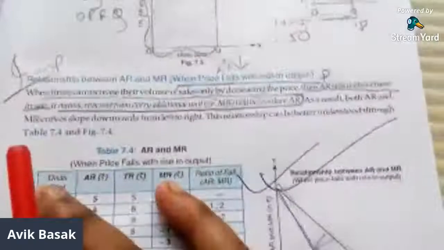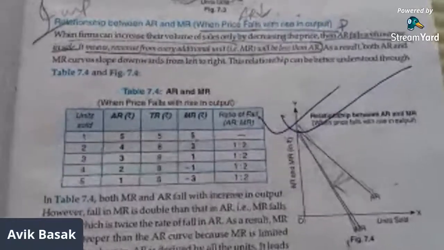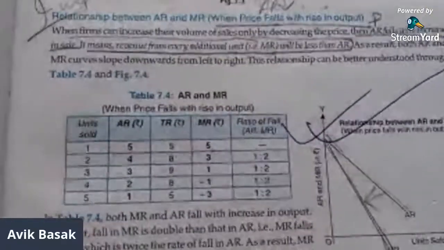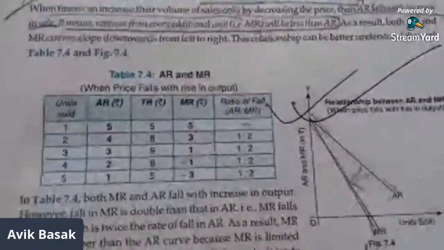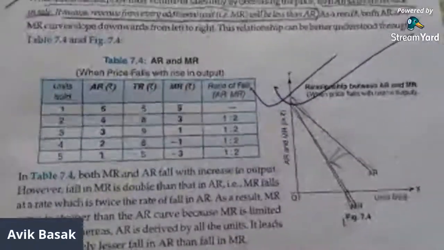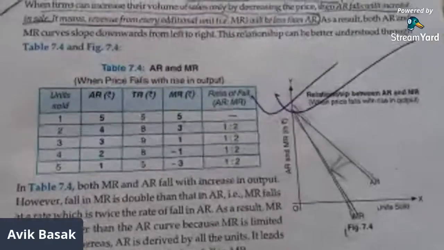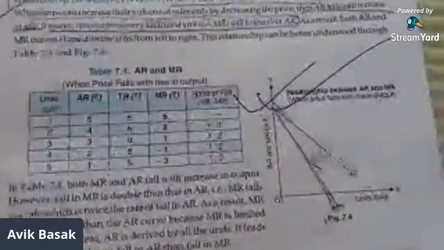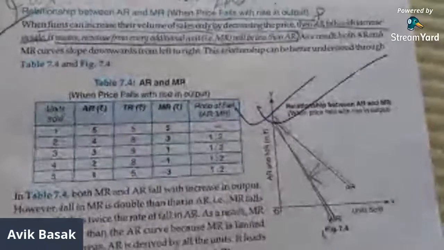This is all the concept of when price is constant. Now, when price falls with the rise in output, when is the case? When a seller wants to sell more and more goods. Now, think students, to sell more and more goods, a producer or the seller will reduce the price lower and lower. But the seller will reduce the price.